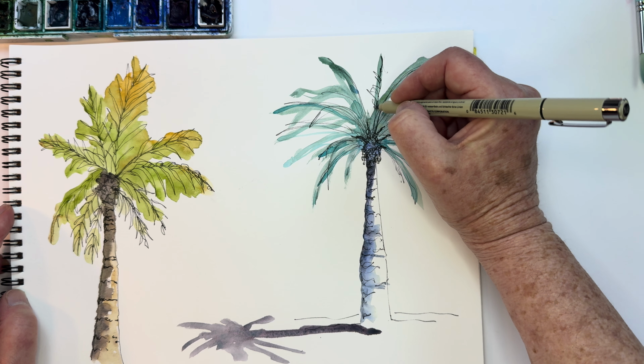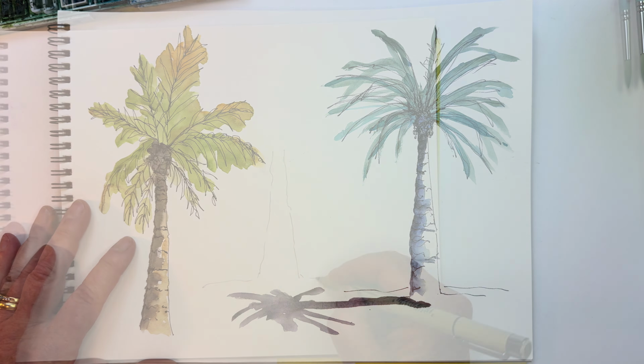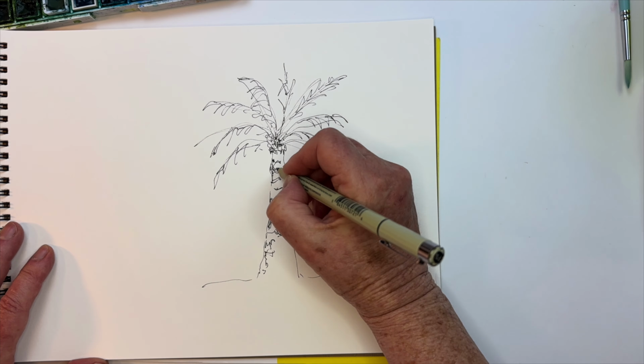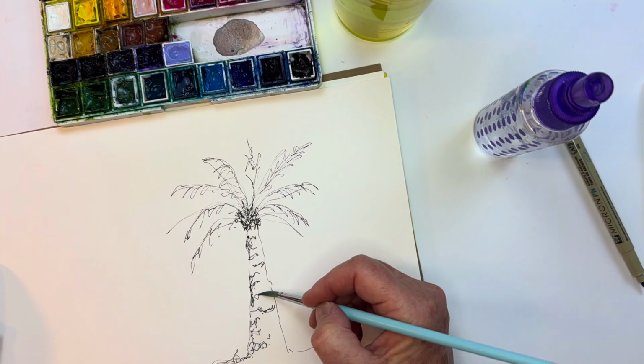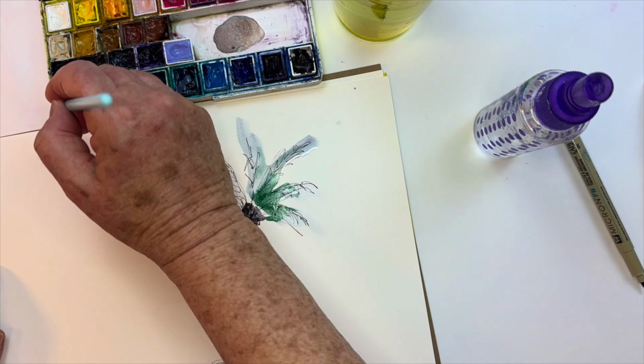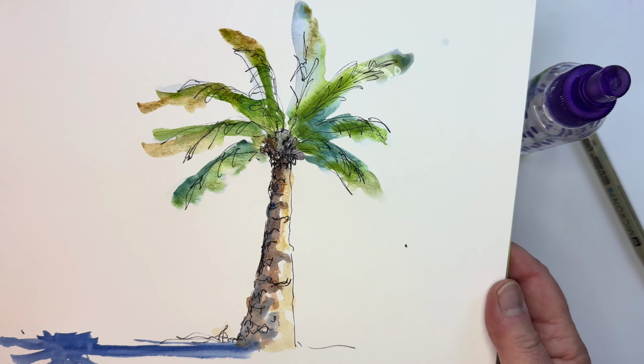Here, I'll do one from start to finish for you so that you can see the process. And there you go, palm tree in under 2 minutes. You'll notice that I'm not particularly careful with exact local color.